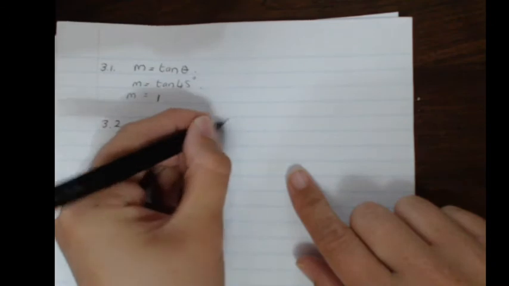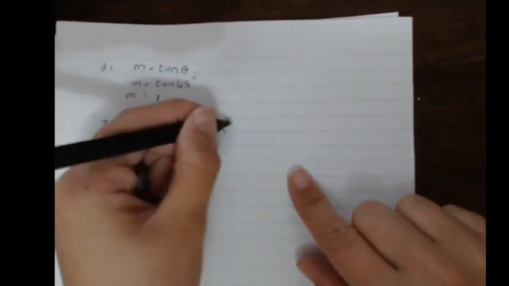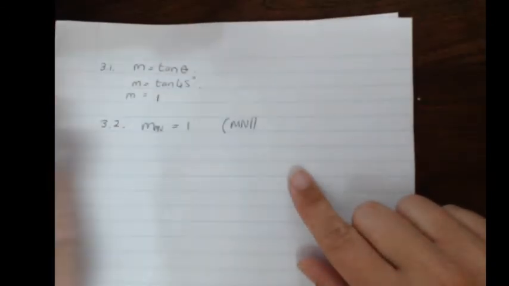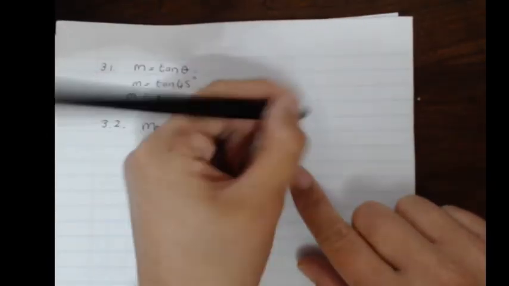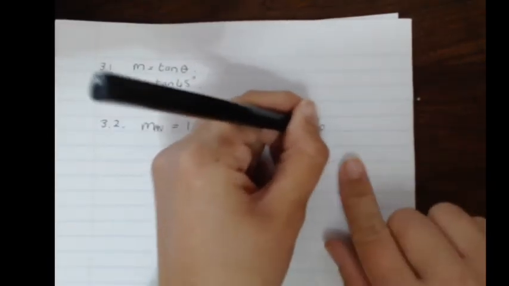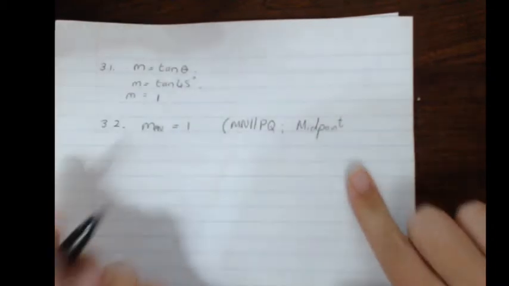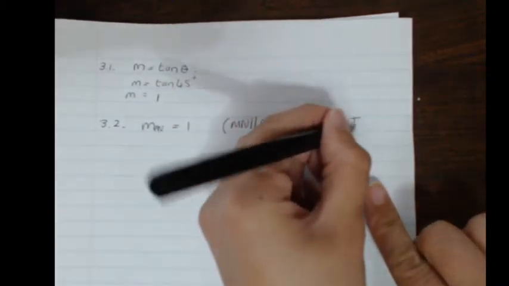And I can say MN is parallel to PQ because of the midpoint theorem.